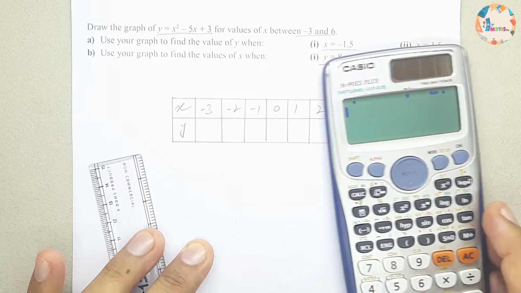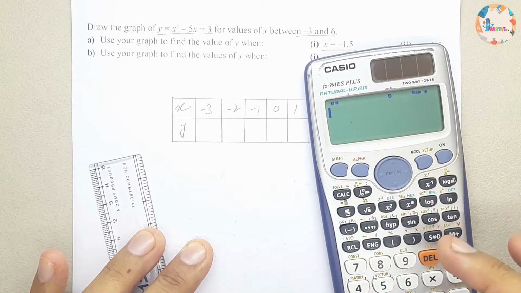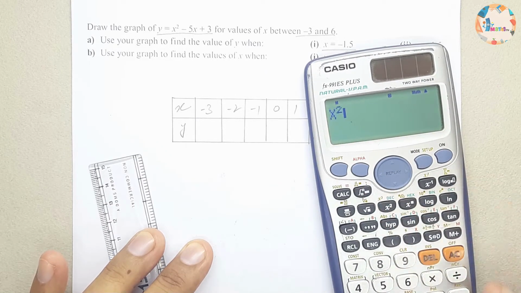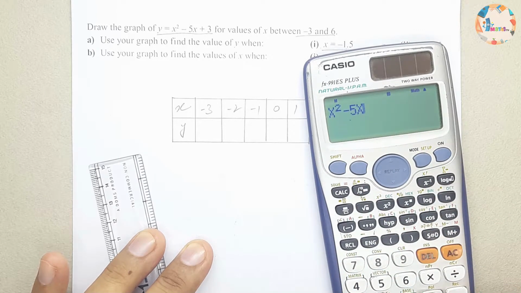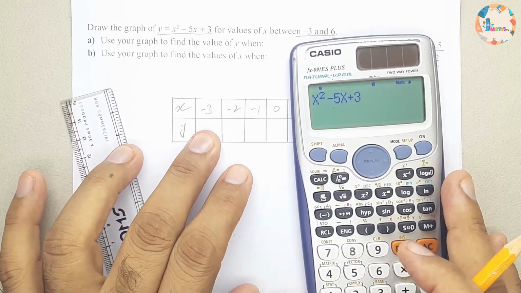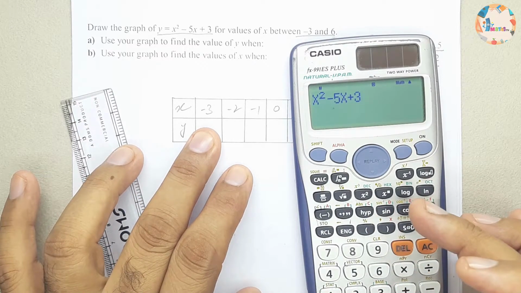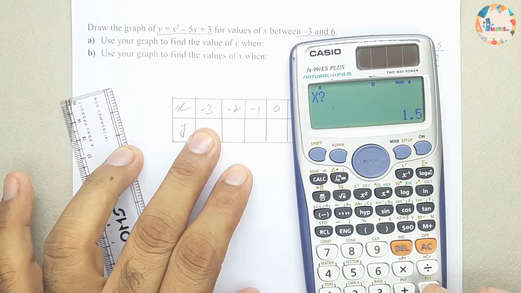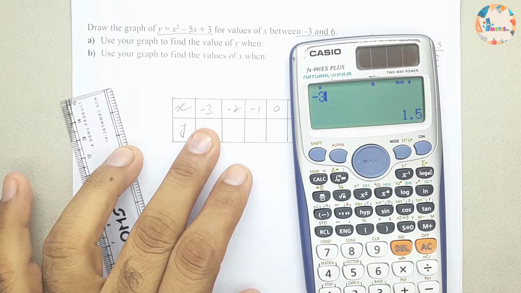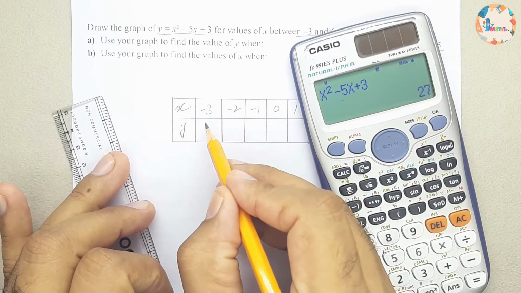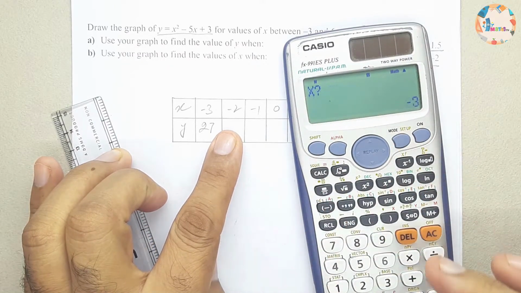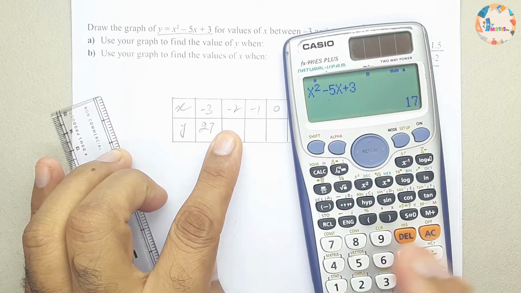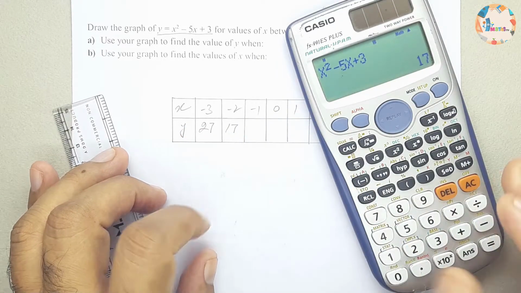Now we will type this equation: x squared, -5x, and then +3. This is the equation which we have written. Now calculate for -3. This is giving us 27, so this is 27. Then calculate for -2. This is giving us 17. We can write here 17.